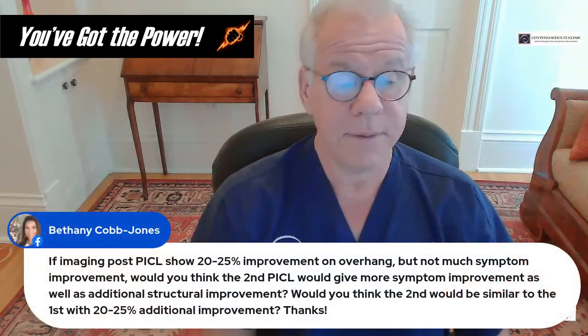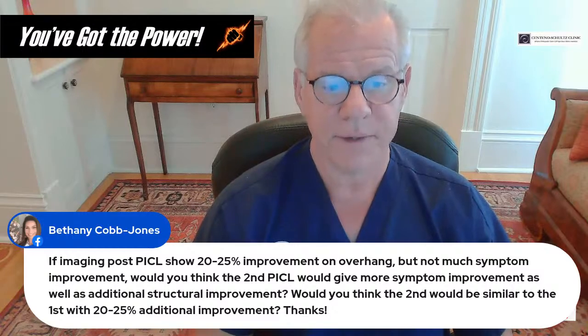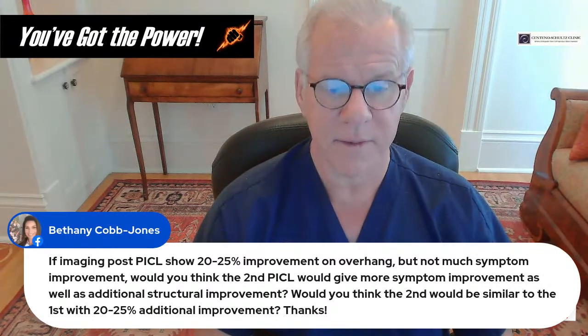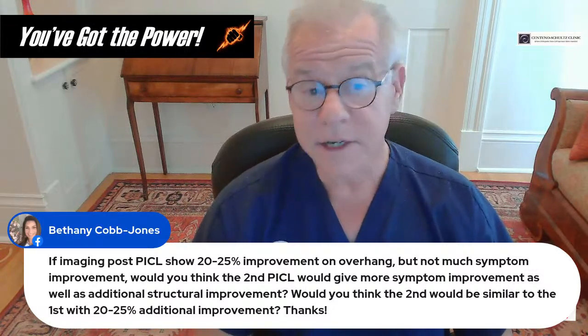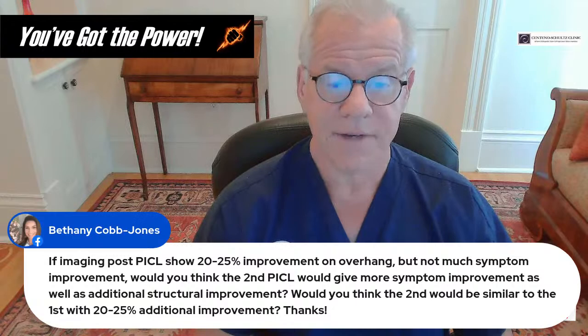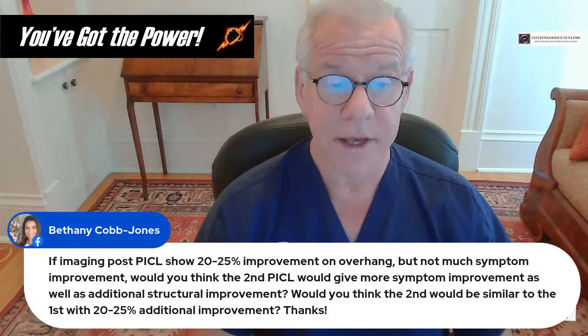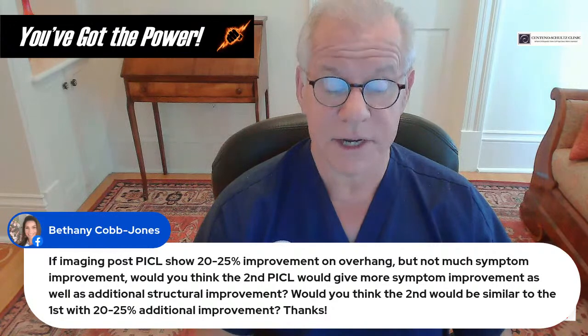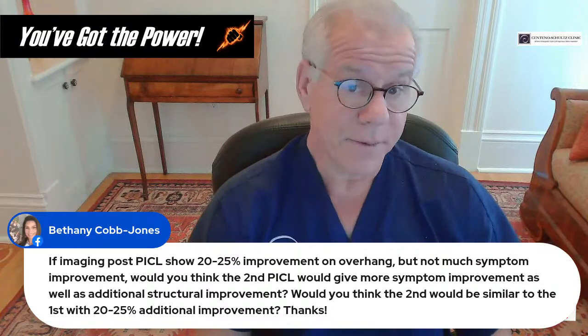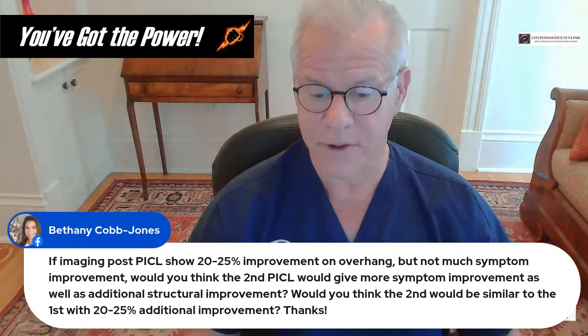So here we go. Bethany asks, if imaging post-PICL shows 20-25% improvement on overhang, but not much symptom improvement, would you think a second PICL would give more symptom improvement as well as additional structural improvement? Would you think the second would be similar to the first? Yeah, so in that situation, we usually ask the patient to move to a second injection. As far as how much improvement happens with a second procedure, I would say it's usually similar to the first in general. Now, not for everybody, right? We have patients where after the second one, they're done too.